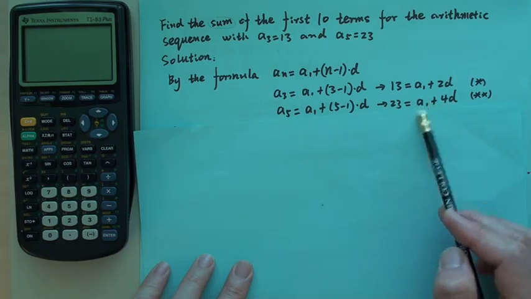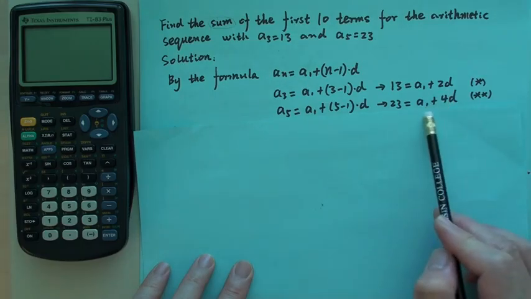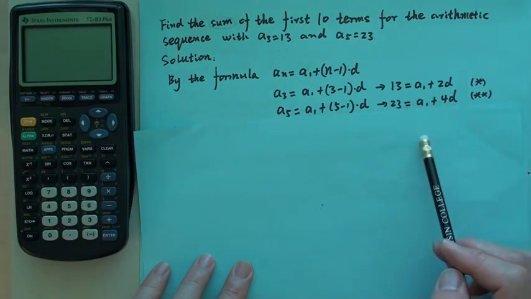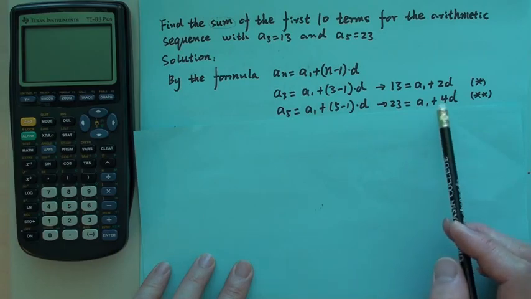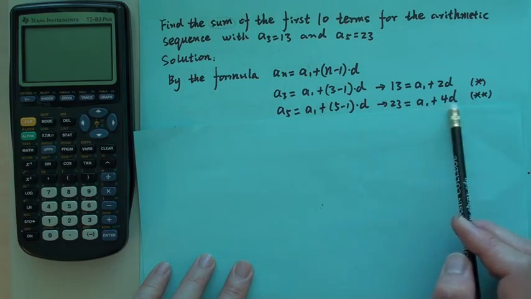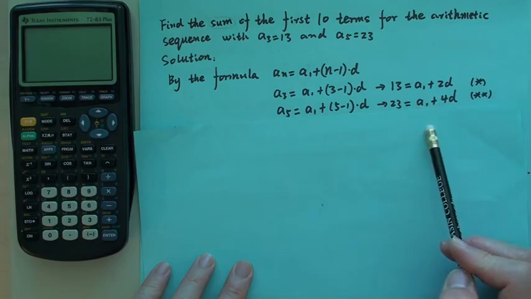So you have two equations and two unknown variables. Up to this far, it should be easy for us to solve this.